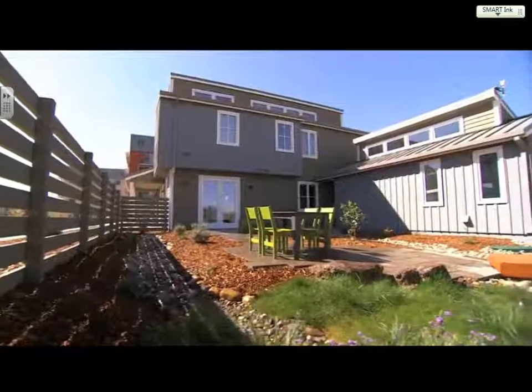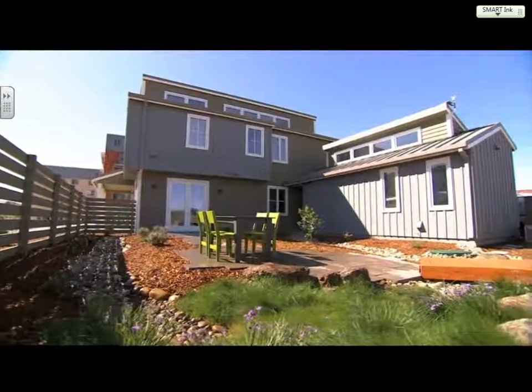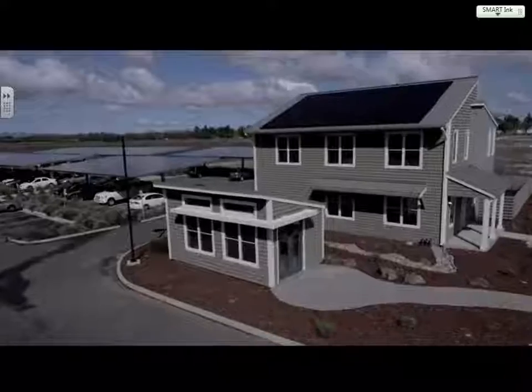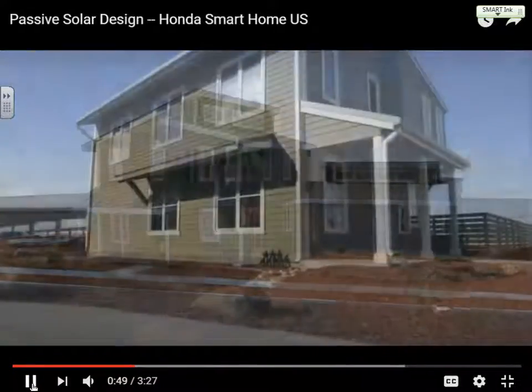But it's not enough to just put a bunch of solar panels on the roof. We really want the house itself to be very energy efficient. So we started with a concept called passive design. This is an old idea, but we're really trying to optimize it by applying some very modern design tools.